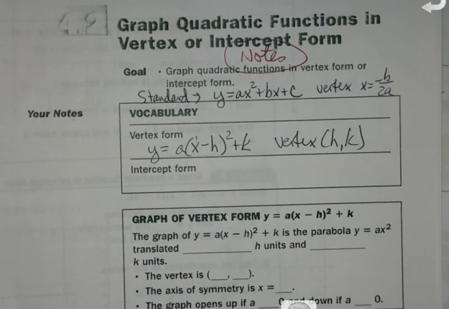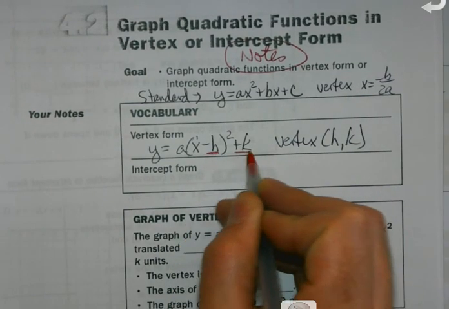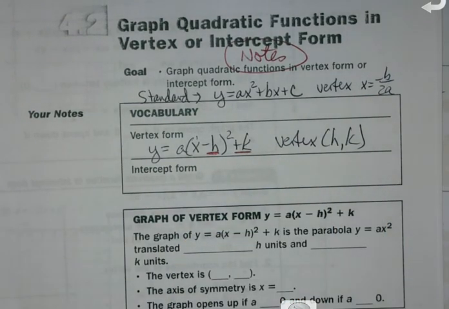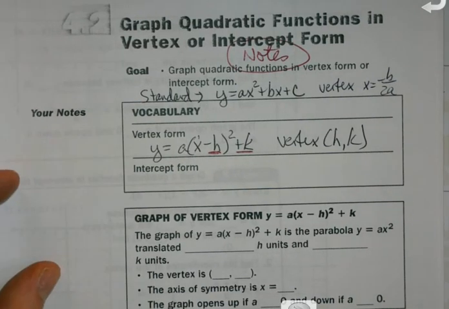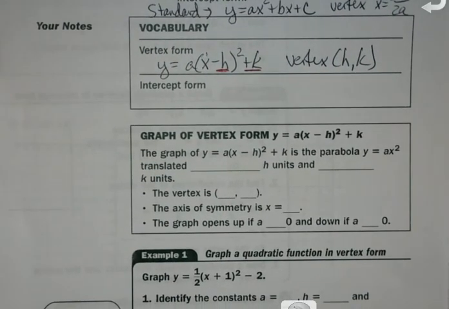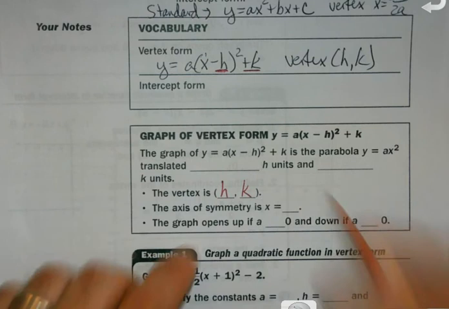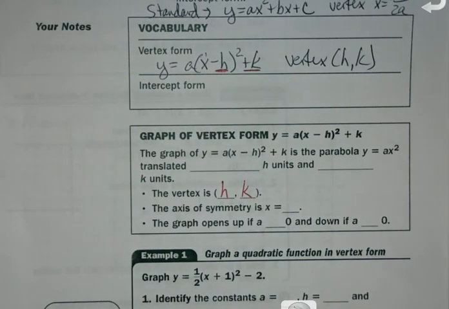But here's the cool thing about it. With vertex form, whatever value is in the parentheses with x and whatever value is on the end actually tells me what the whole vertex is. I don't have to plug it into a formula anymore. So here's how this is going to work. We'll get an example down here and we'll do some of the homework ones together. But I want you to see how this works mathematically. I'm going to skip this blank for right now. Okay, the vertex is (h, k).